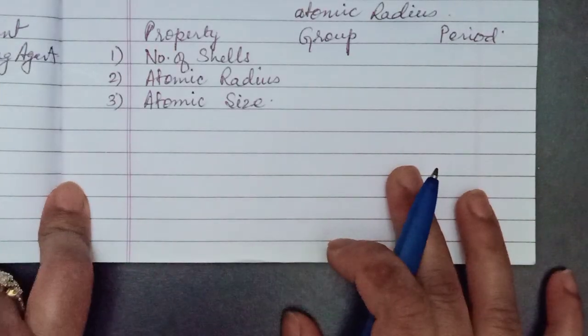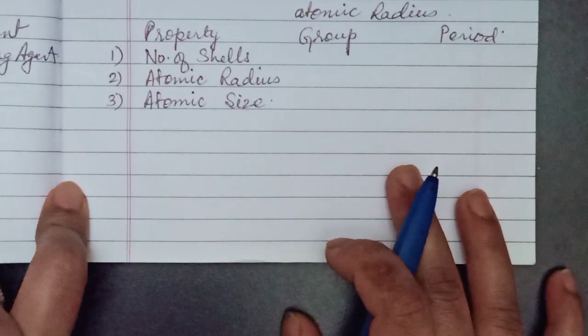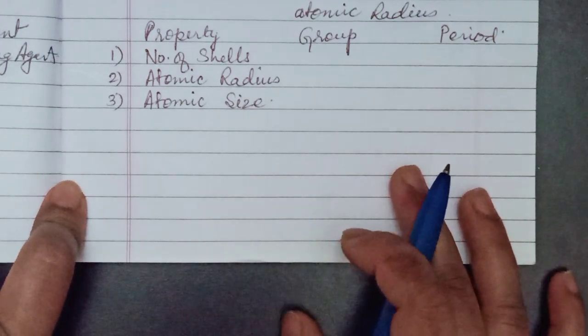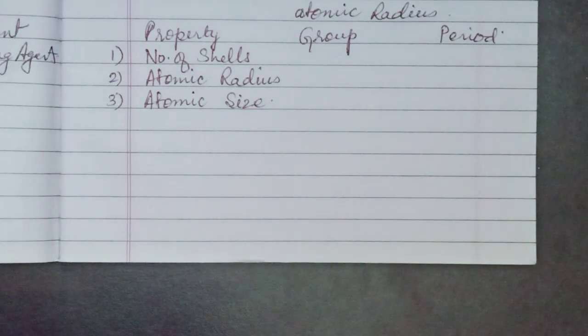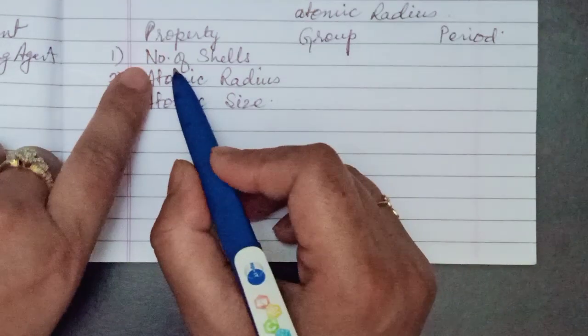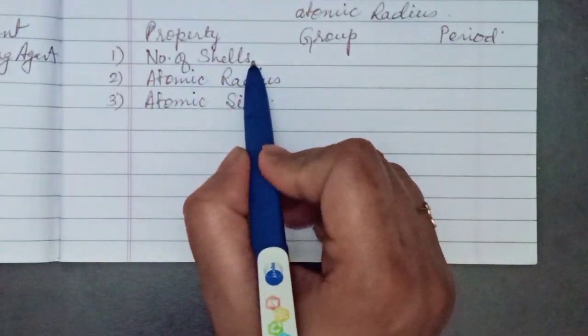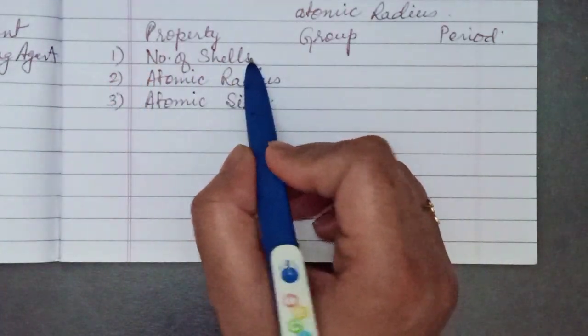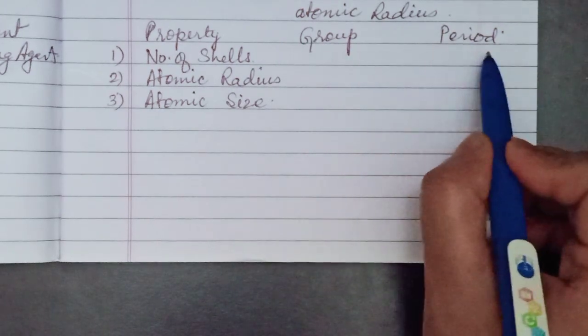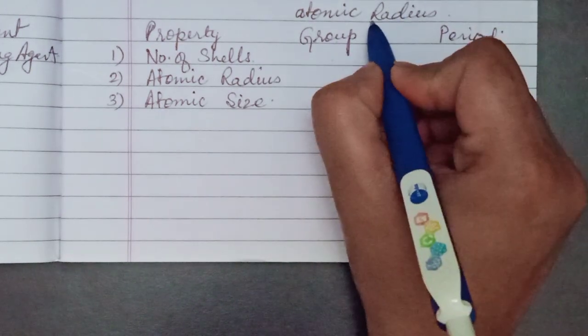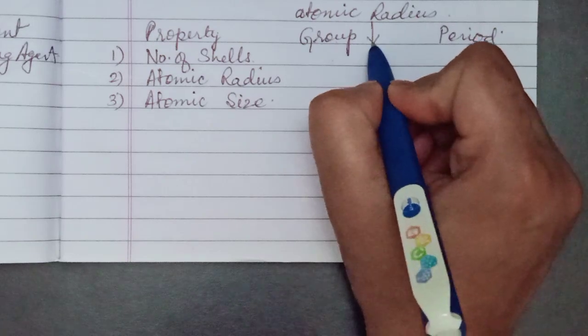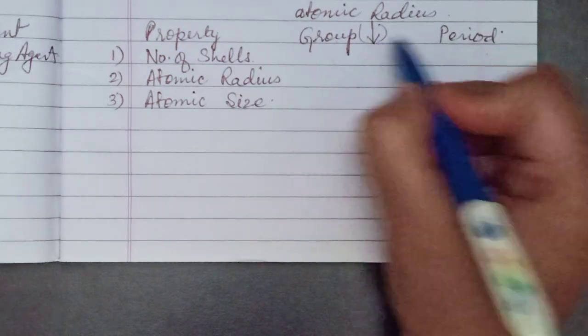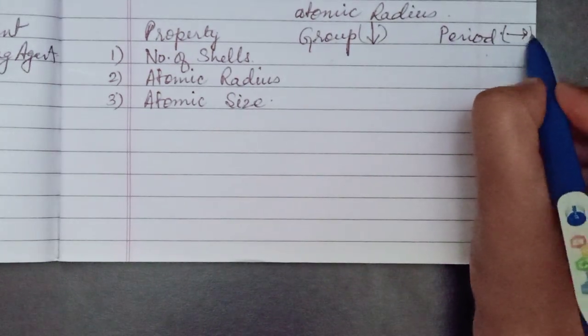So now children, you can answer some questions based on these discussions. See here, number of shells. How does the number of shells change in group and period? Group means when we are moving from top to bottom. Period means when we are moving from left to right.